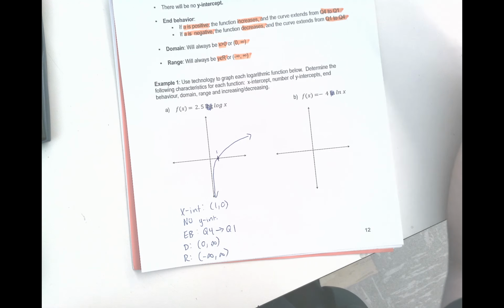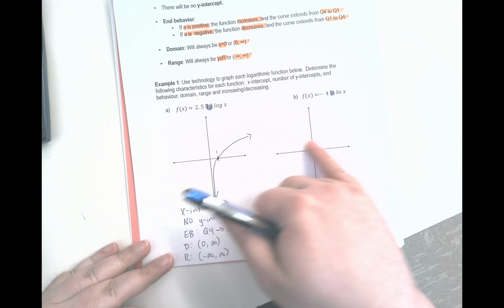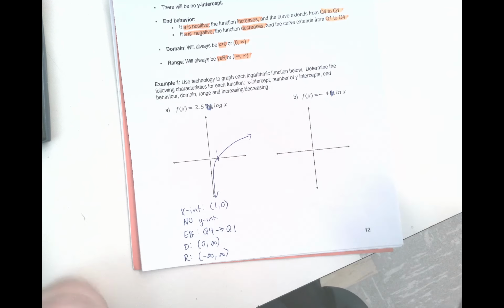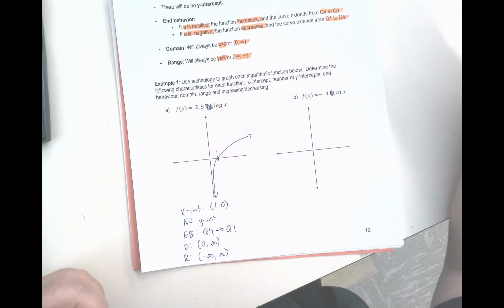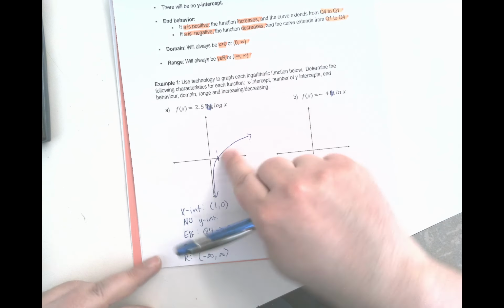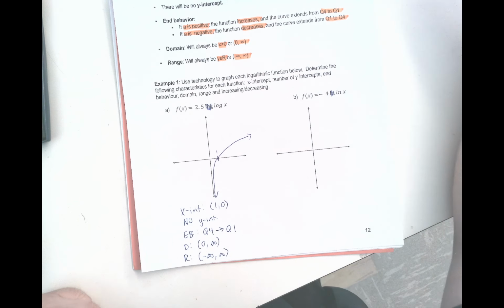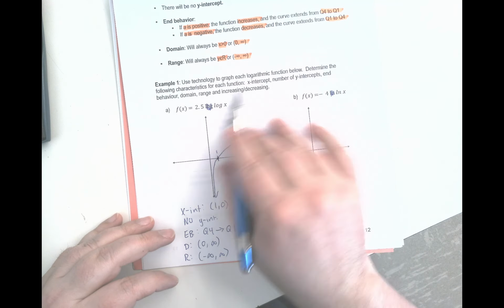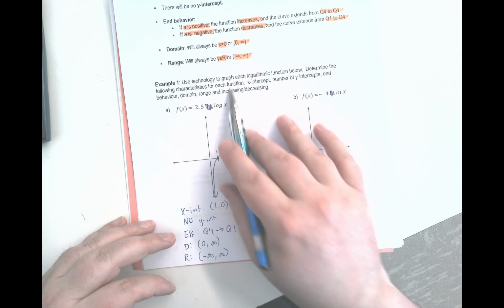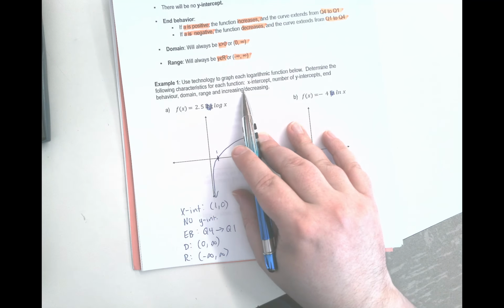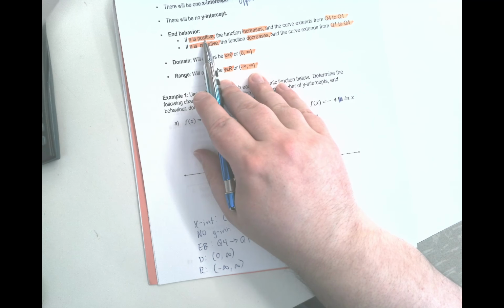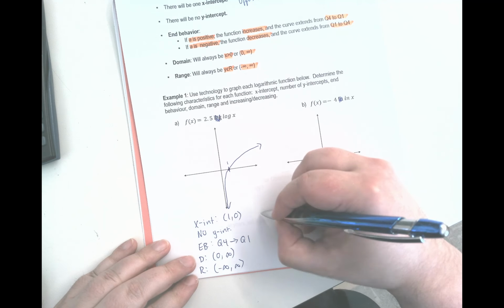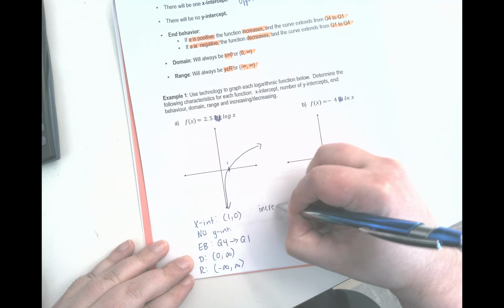But as it increases infinitely to the right, once we get into the millions and the billions and so on, it's still going to keep slowly increasing to a certain extent. Okay, but the point is it is always going to go to infinity. The last thing that it is asking is if it is increasing or decreasing. So our a value is positive, which means my function is increasing.